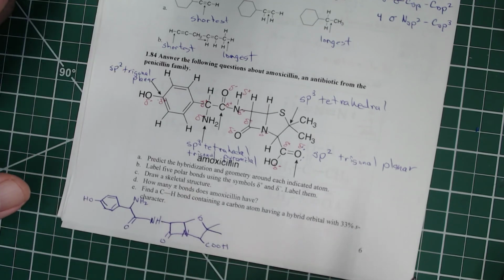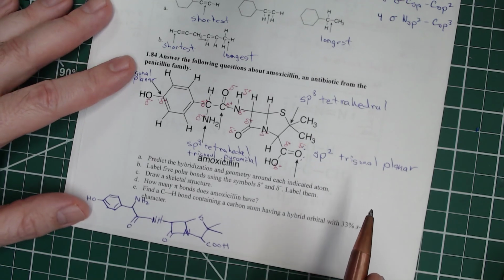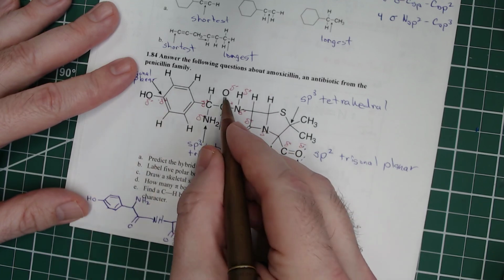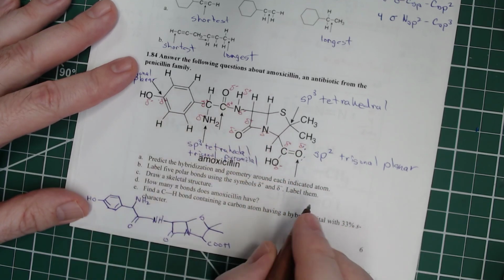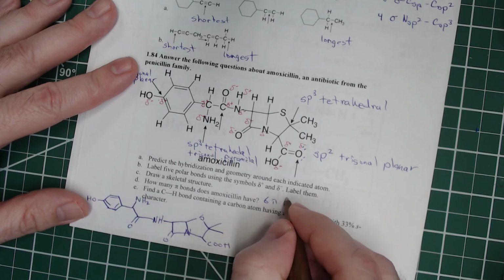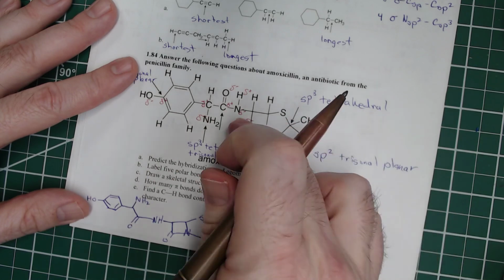How many pi bonds does it have? All right, well, we just need to look at the number of double bonds. So 1, 2, 3, 4, 5, 6. So we'll have 6 pi bonds.